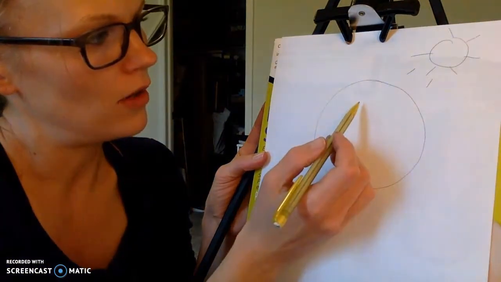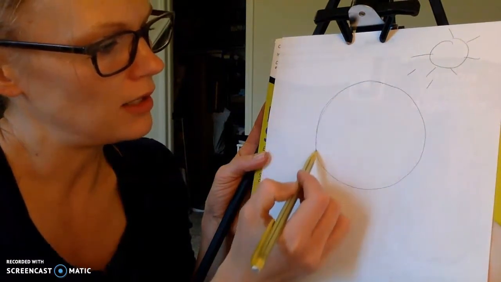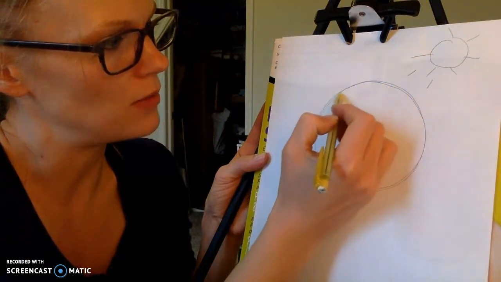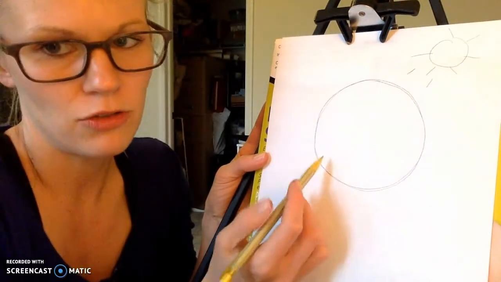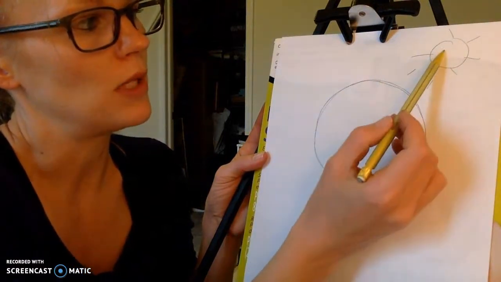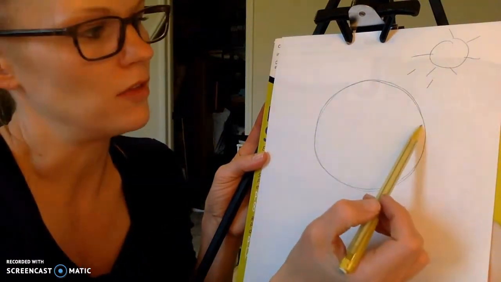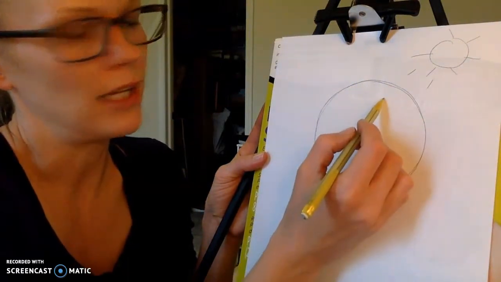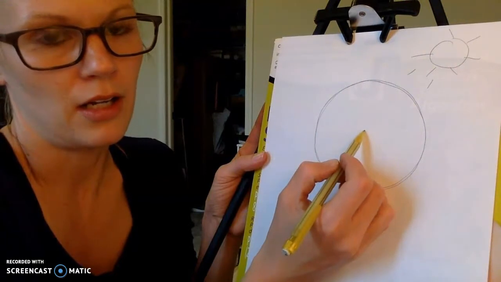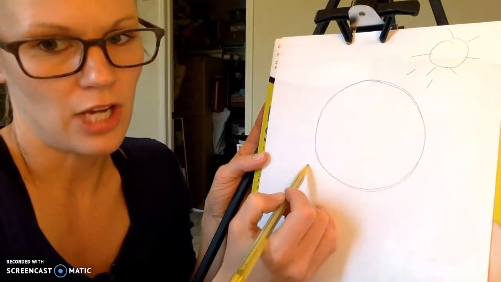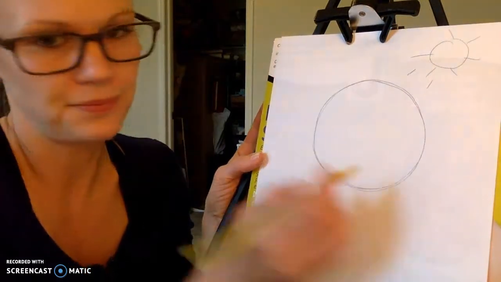And so then value is the lightness or darkness of a color. So when we create form on an object, we want to show the change from light to dark. So obviously the lighter side would be up on this area of the sphere because the light is hitting it. So we would have an area of light, an area of medium color, and then an area of darkness, and then a shadow underneath that space.